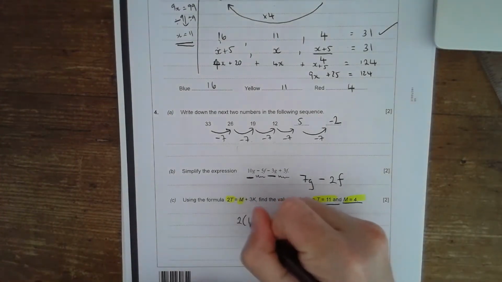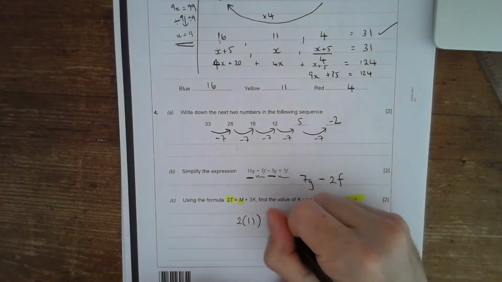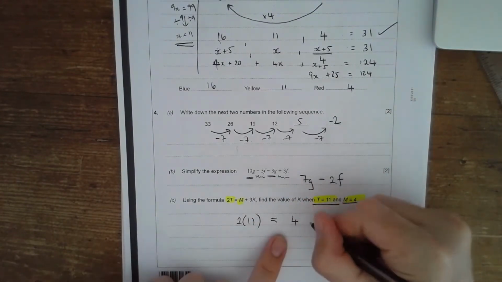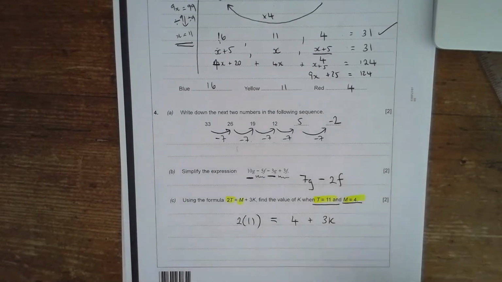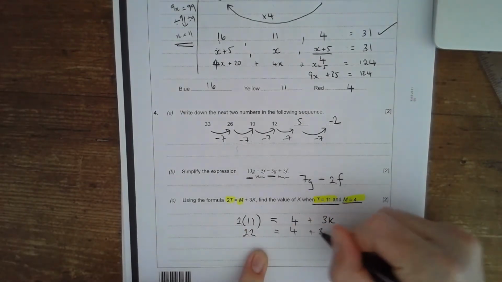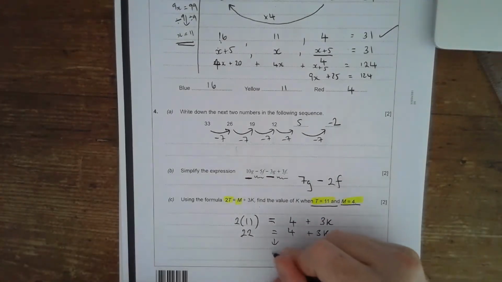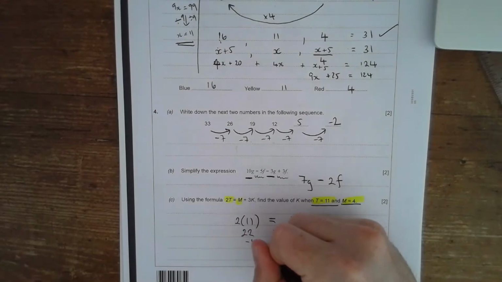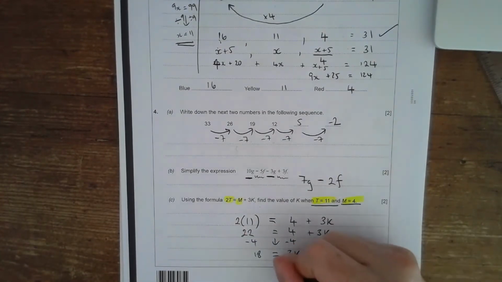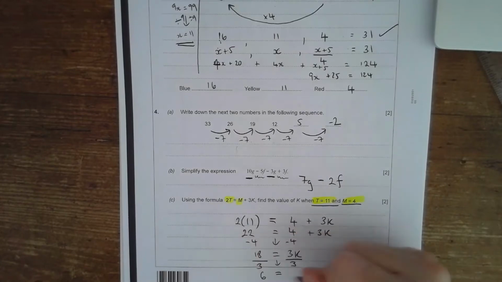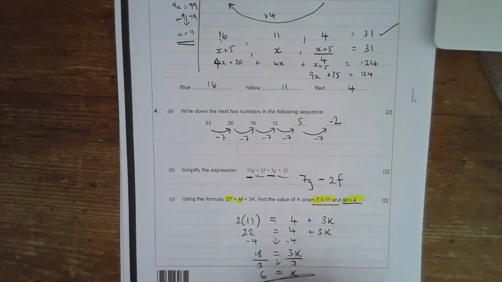2t means 2 times t, so I'm going to say 2 brackets 11 is equal to m. Just because there's no letter, I don't need to put it in brackets, plus 3k. Okay, then 2 times 11 is 22, is equal to 4 plus 3k. I want to get the k by itself, so I'm going to take 4 from each side, which gives me 18 is equal to 3k. And then finally, to get k by itself, I'm going to divide both sides by 3 to get 6 is equal to k.